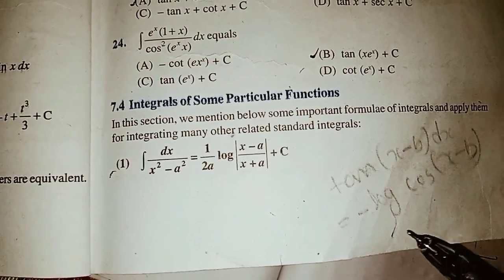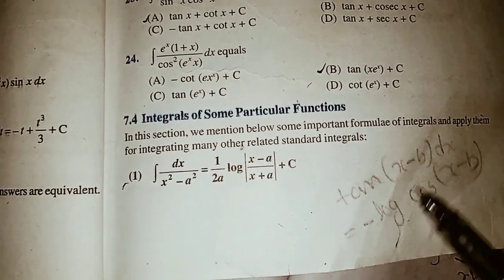When you do integration, then you get minus log cos of x minus b. You have to just remember.